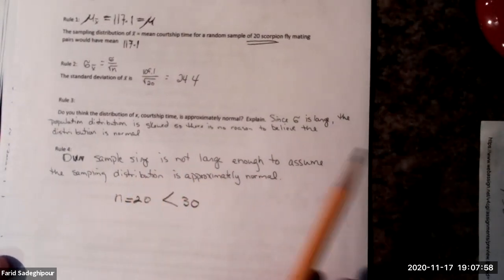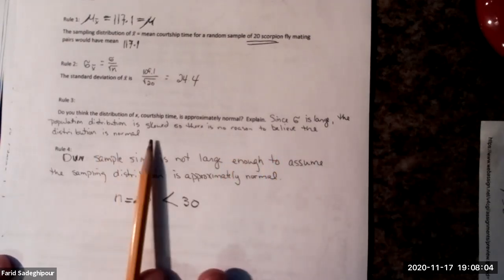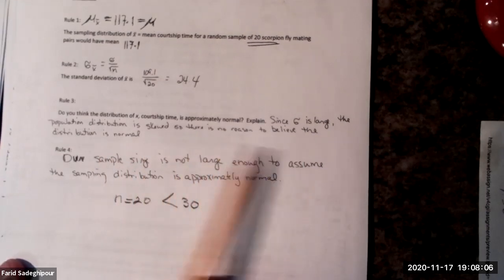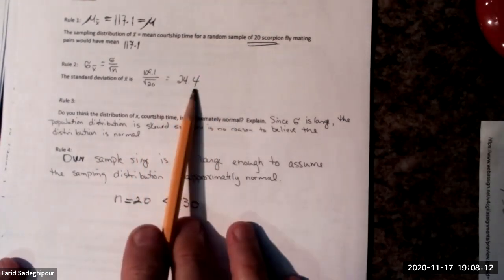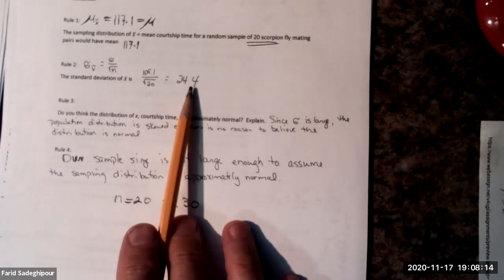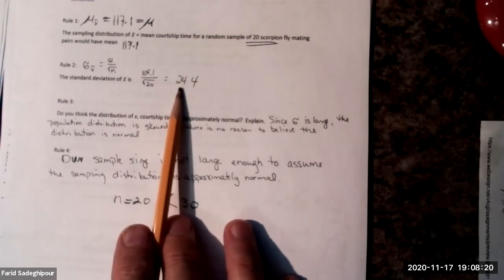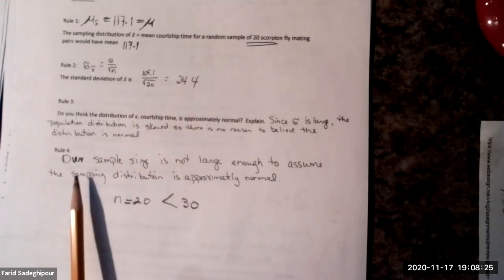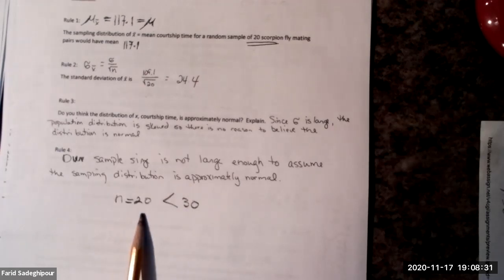Do you think the distribution is normal? Since the standard deviation is large, the population distribution is skewed, so there is no reason to believe that the distribution is normal, because it's a very large one. You remember, as n increases, the standard deviation decreases, so it'd be better to have a smaller standard deviation, because the standard deviation shows the variation, how the numbers spread out from the mean. And here, the rule is our sample size is not large enough. The sample was 20. You always want to have 30 or more in order to claim that the distribution is normal.